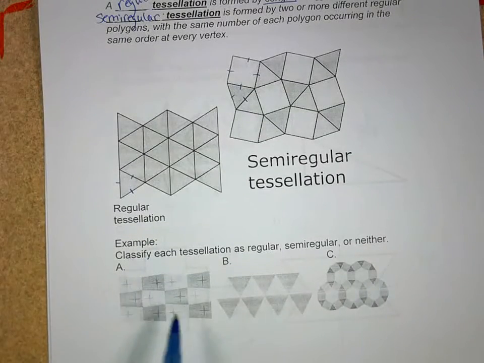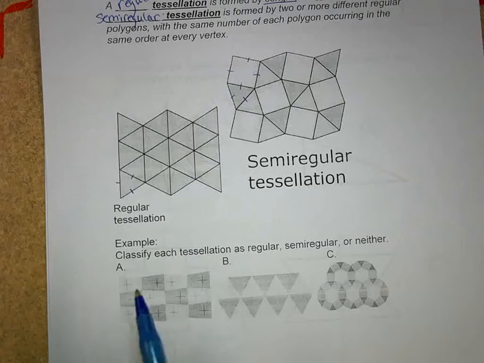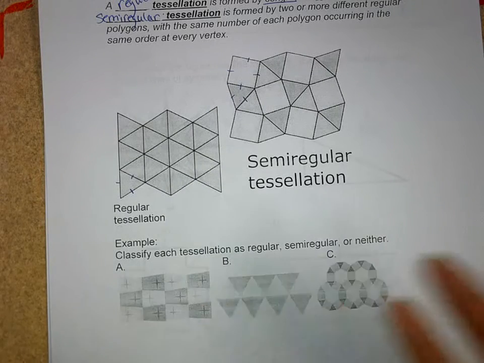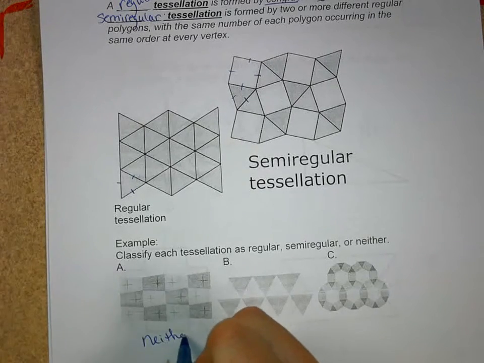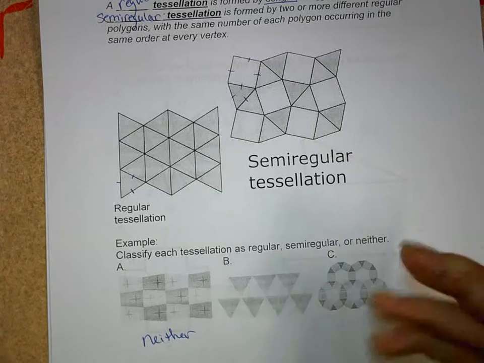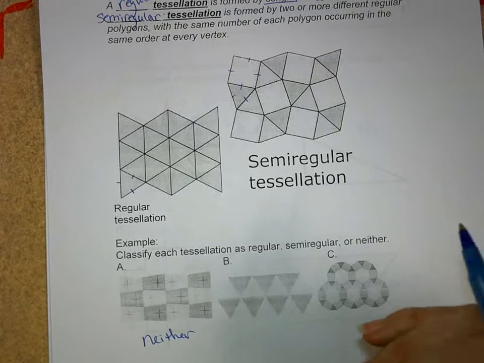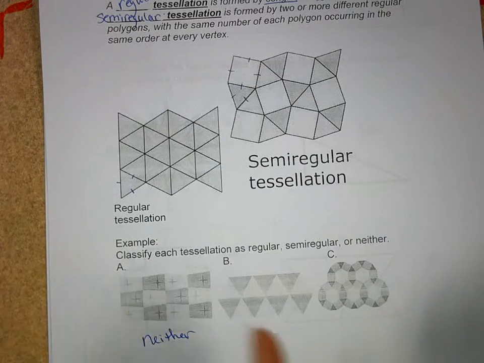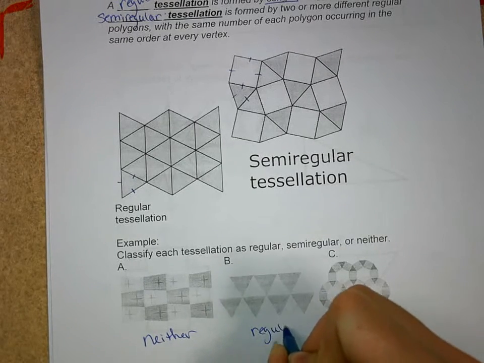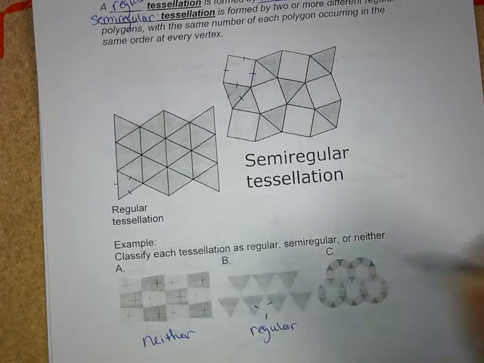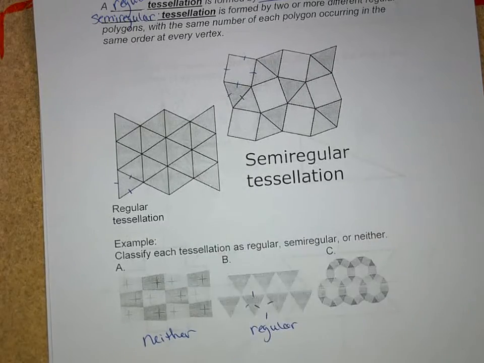Now, it says here we're supposed to classify the tessellations. Well, the cool thing is, obviously this trapezoid is not a regular polygon, but it still makes a really cool tessellation. So it's just going to be neither. And then our next one, we have our equilateral triangles. So with our equilateral triangles, it repeats the pattern. And with that, it'd be regular, because that's the only other type are my regular triangles. You can see those working together.